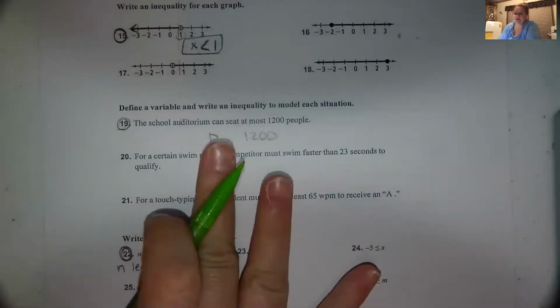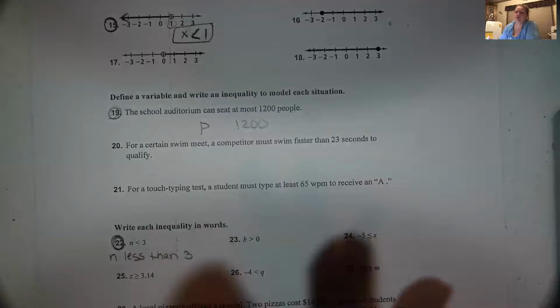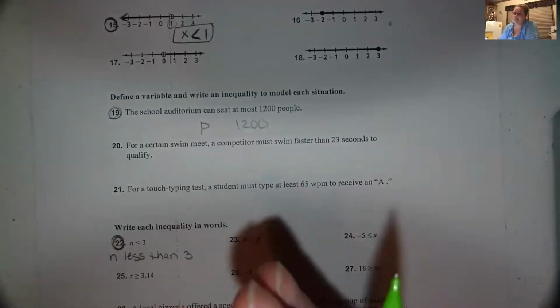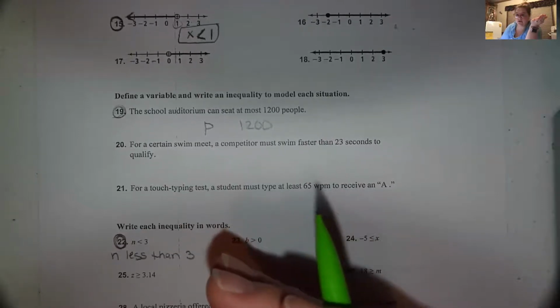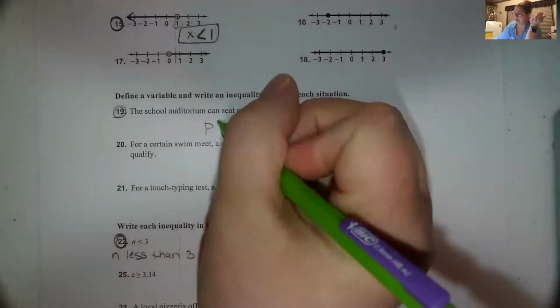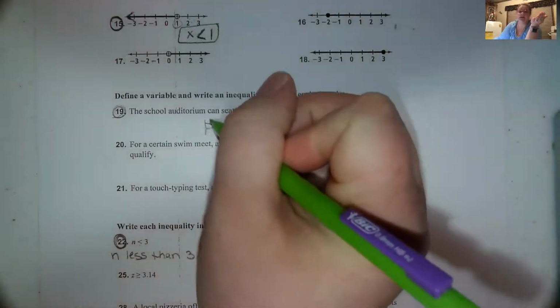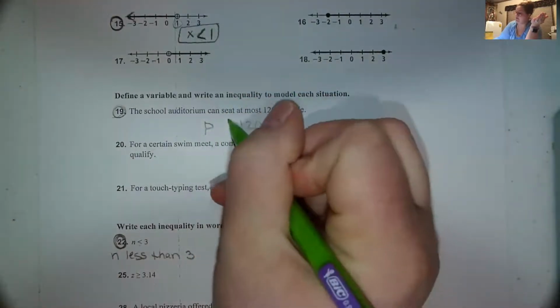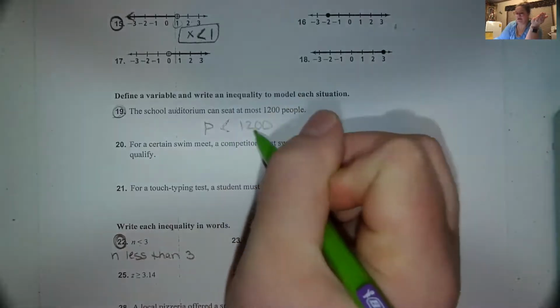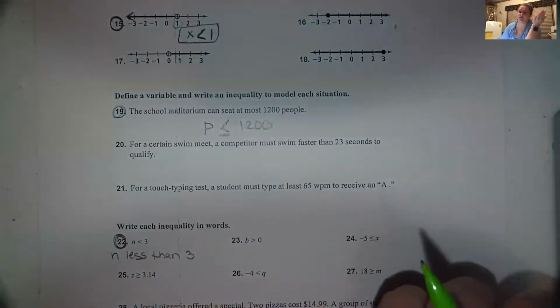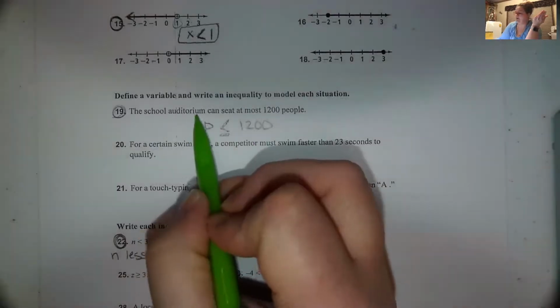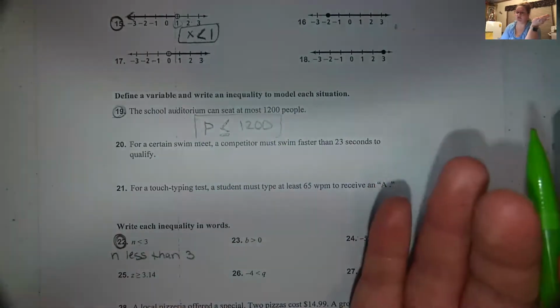I always leave a space in it and then I ask myself, okay, so at most 12,000 people, can I fit 12,000 in there? Yes, so it can be equal to. Now, could I put 12,001 in there? No. So I cannot eat this P because I cannot have 12,001. So the most I can have is that 12,000. And remember, it can be equal to that 12,000. So then put the equal to sign underneath it. So this would be all you need for number 19.